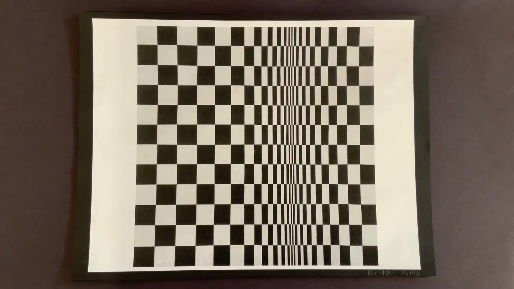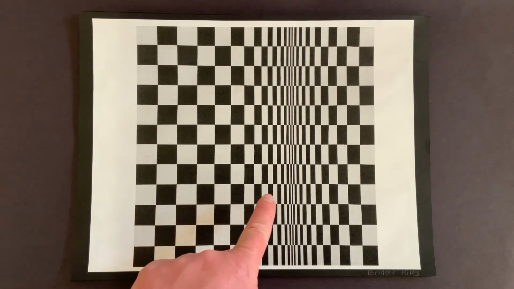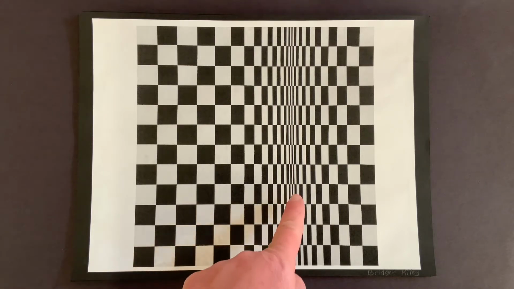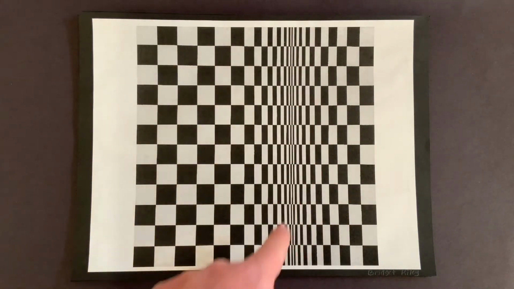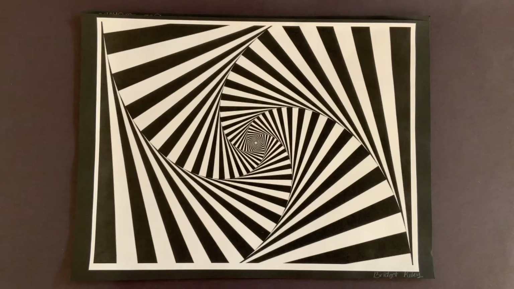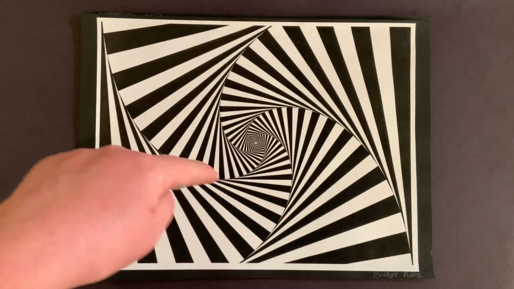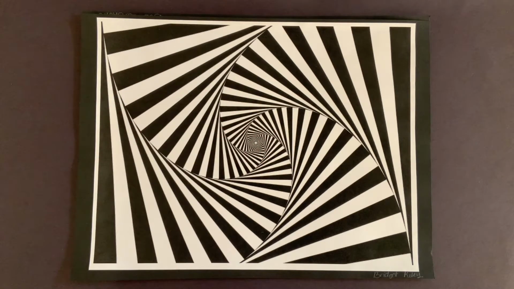Here is a piece by Bridget Riley. Do you see how it looks like these squares are turning into rectangles, sort of smushed, and they're disappearing as they move through this center line? Here is another optical illusion piece by Bridget Riley. Again, do you see how this has a sort of spiral effect where it goes straight down the center?